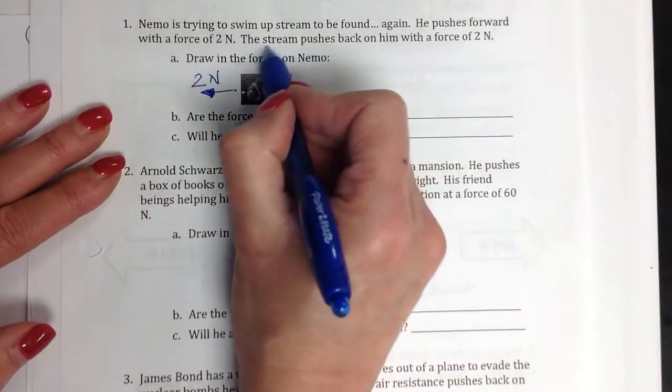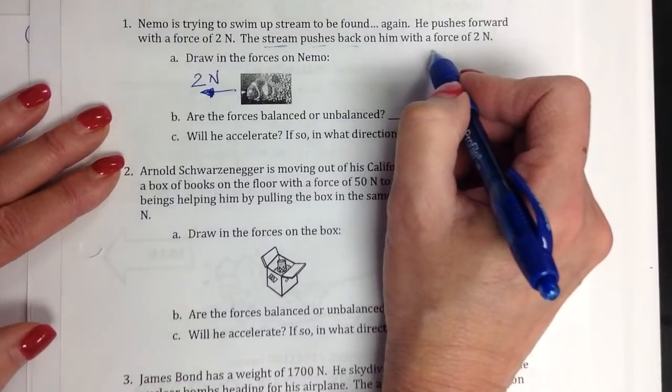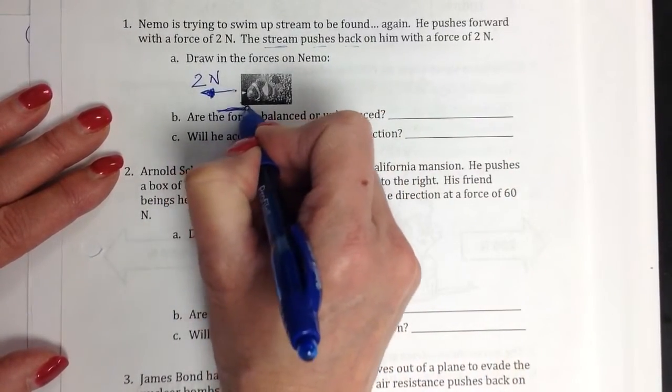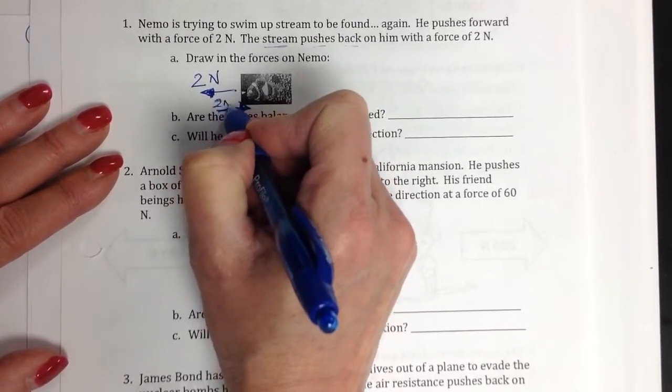But the stream is pushing back on him. So the stream is working against him here. So the water is pushing in this direction against him with a force of 2 newtons.